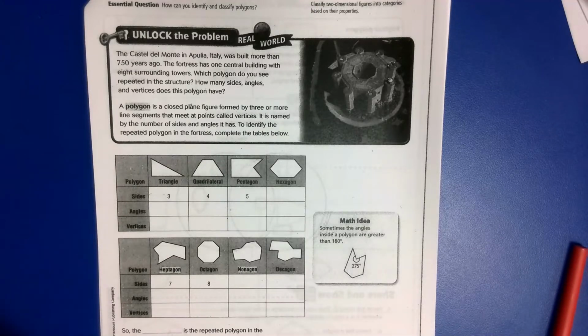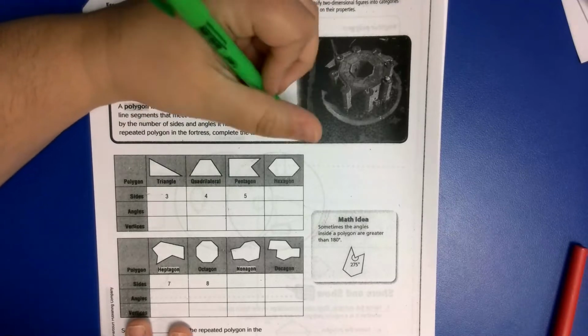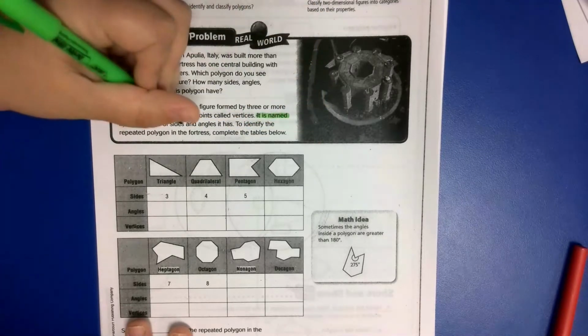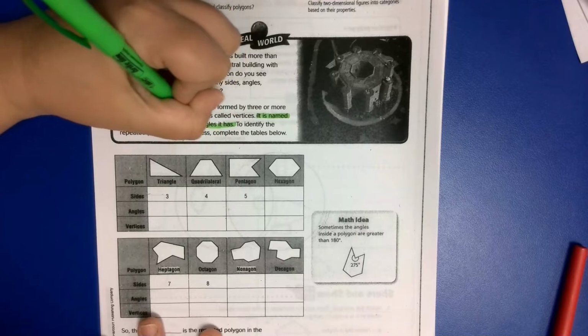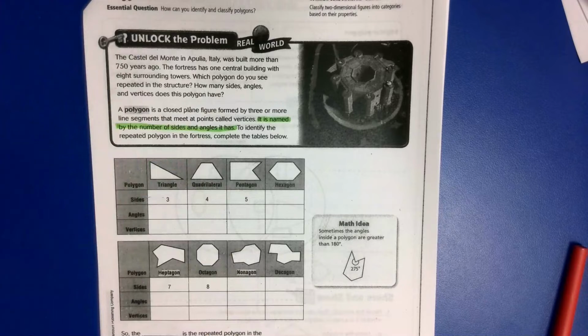You can underline it, you can highlight it, you can circle it, you can box it in, whatever's going to stick out to you the most. I'm going to mark it: it is named by the number of sides and angles it has. That is super important, because this whole lesson is going to be naming polygons.